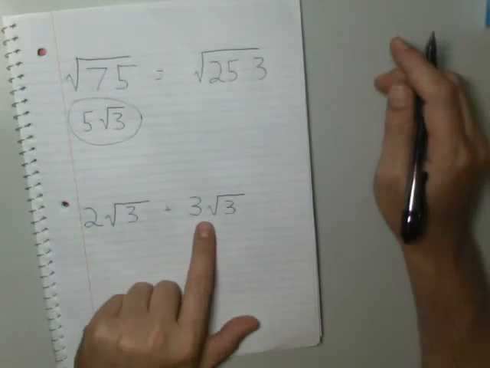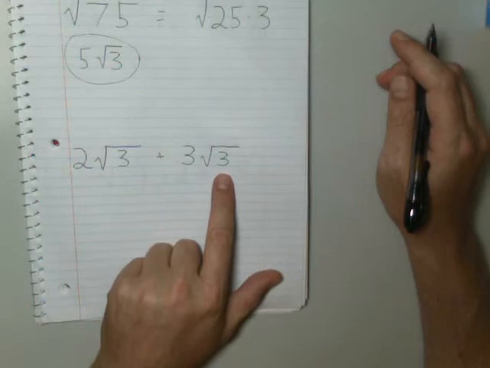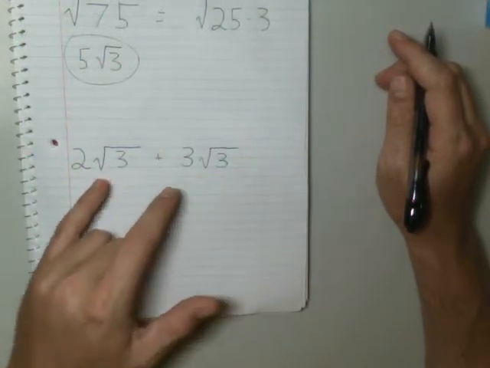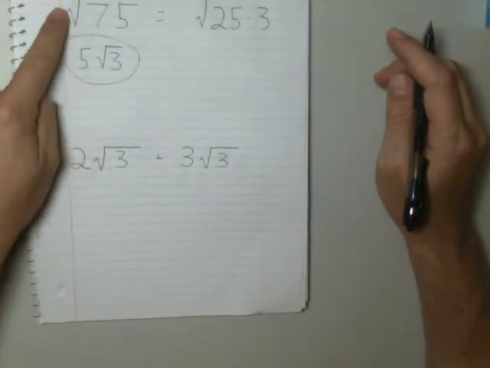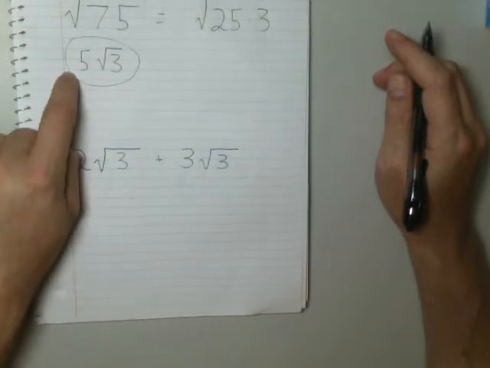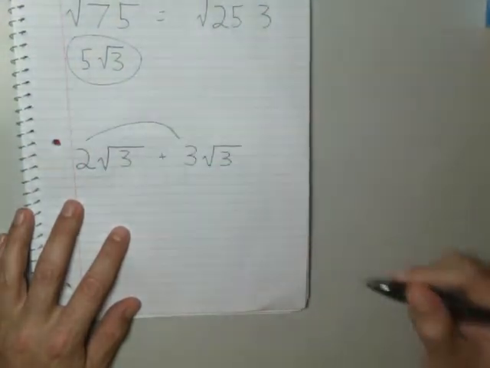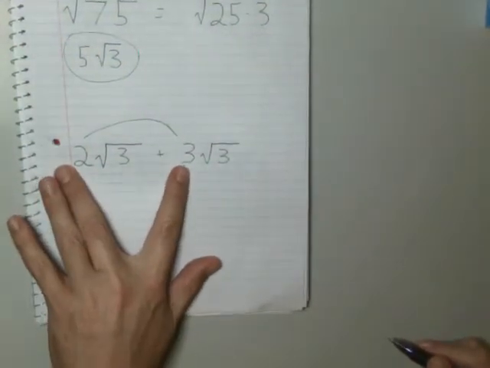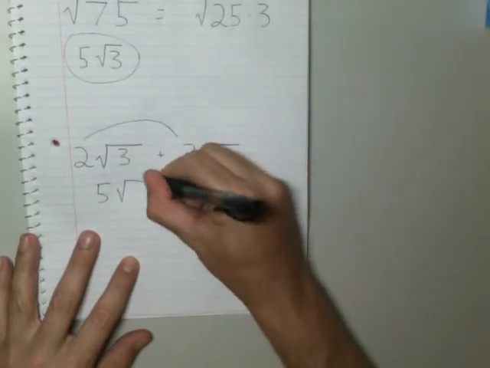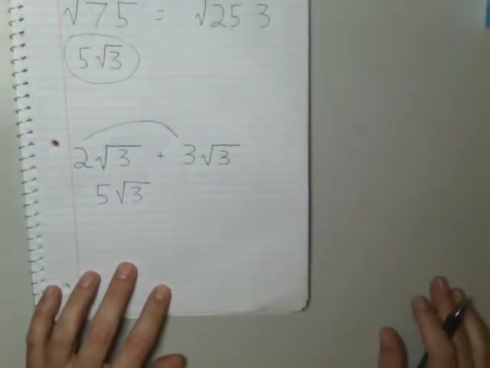If I want to add radicals, I have to make sure that what's under the radicand is equal. Sometimes you may have something like 2 root 3 plus the square root of 75, and I would have to factor the square root of 75 to 5 root 3 before adding them. So I'm going to add what's outside of the radicals. 2 plus 3 is 5. Now I don't change root 3. This is 5 root 3, right?